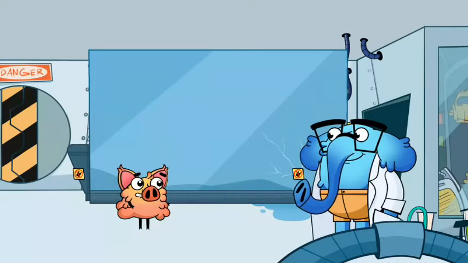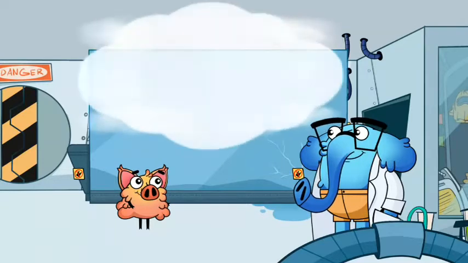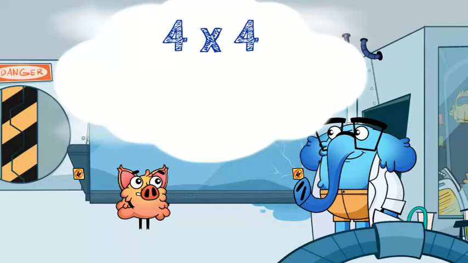Professor, can you give me some new problems to multiply? Oh, Piggy, you want to practice multiplication a little bit. Sure. How much is 4 times 4? Professor, this time I want to use donuts to multiply. Yummy! Sure, Piggy. As you already know, the answer doesn't depend on what you use for multiplication. Let's take 4 multiplied by 4.